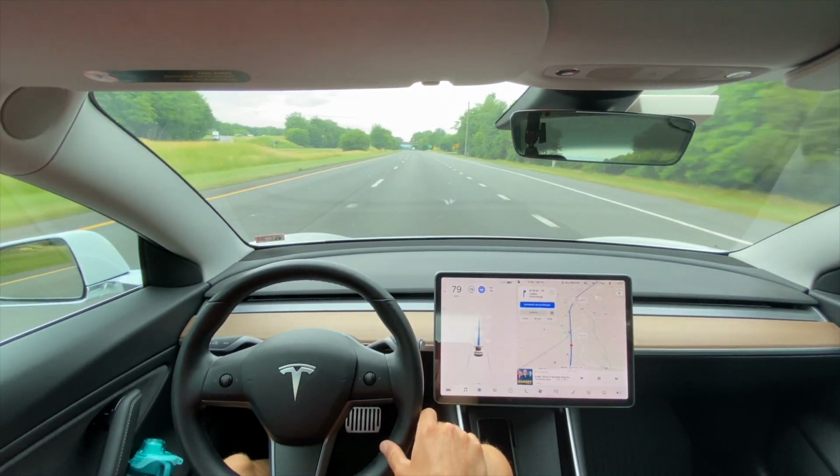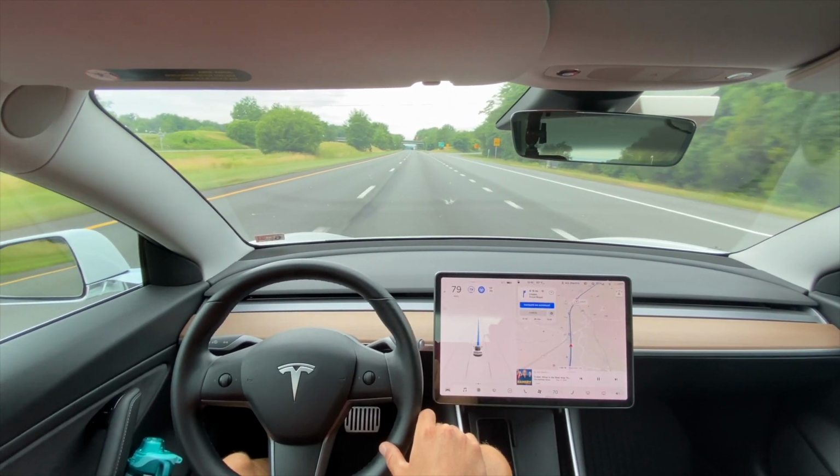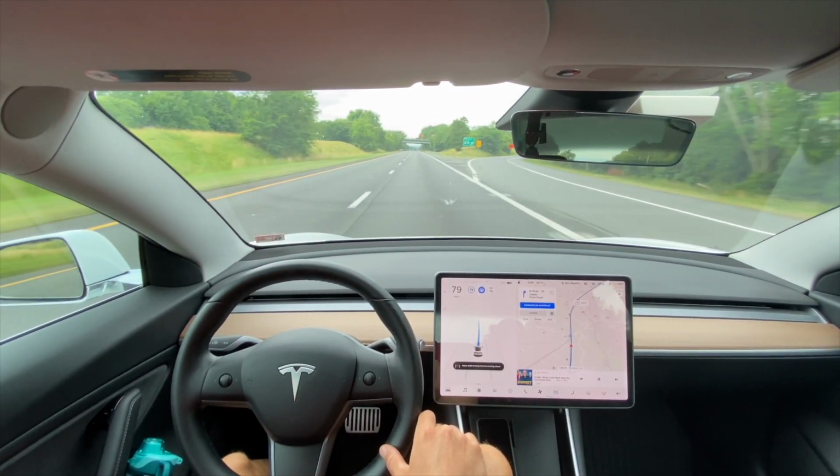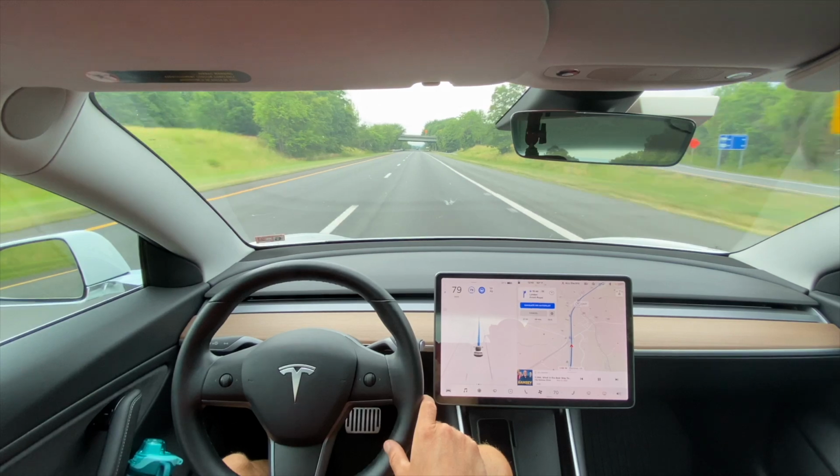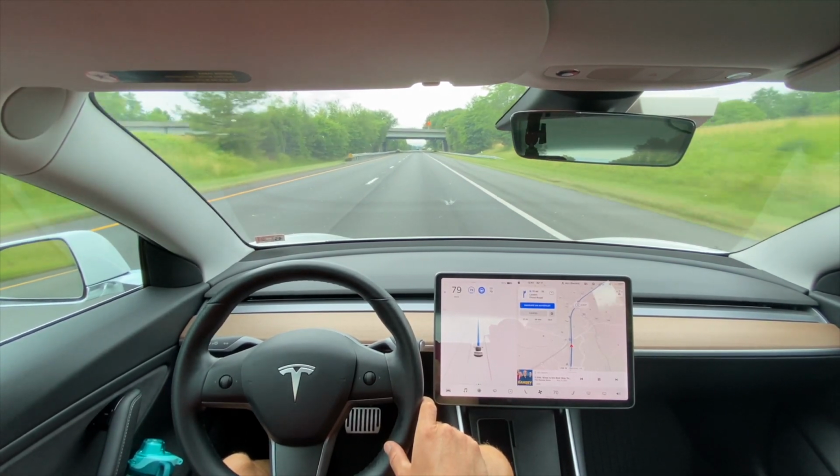Now here's where the Navigate on Autopilot wouldn't perform the same as a normal human driver. So I'm coming up to a bridge that has an on-ramp coming on.